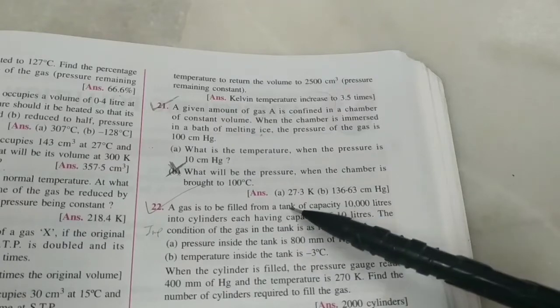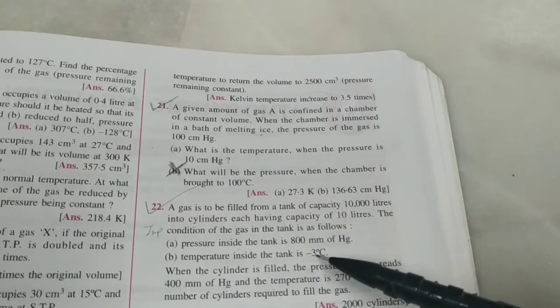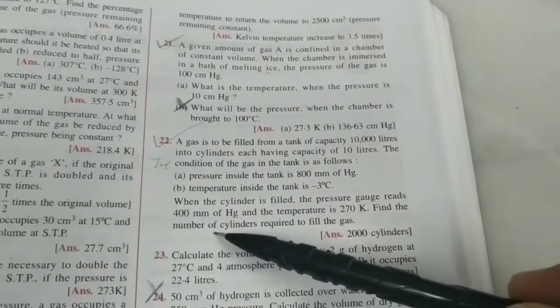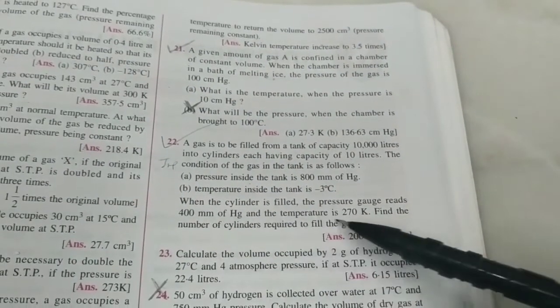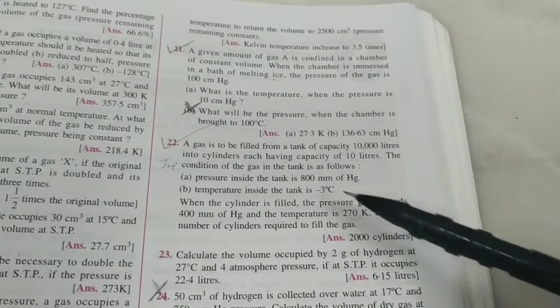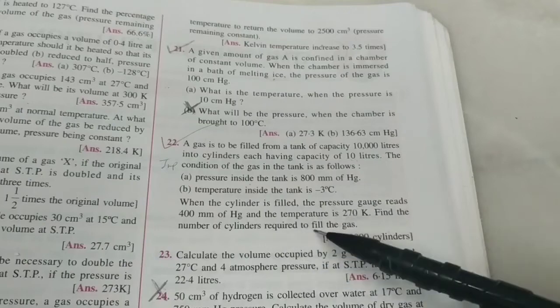In the tank, that is initially, the pressure was this and the temperature was this. This turns out to be 270 Kelvin. But in the cylinders, the pressure has become half. It's just 400. The temperature, interestingly, is still the same, 270 Kelvin. Even this was 270 Kelvin. So find the number of cylinders.